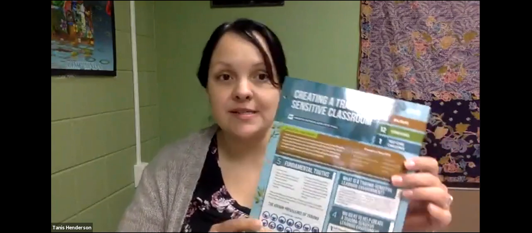So this guide also has an accompanying book that our school actually did a book study on that has discussion questions. So there's the guide and there's the book.